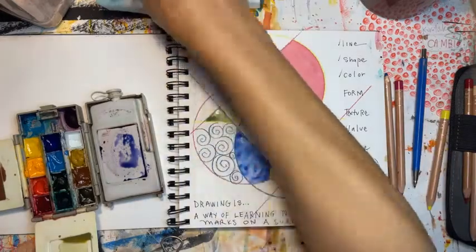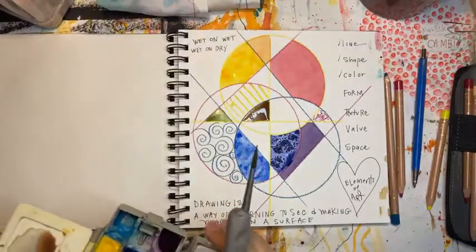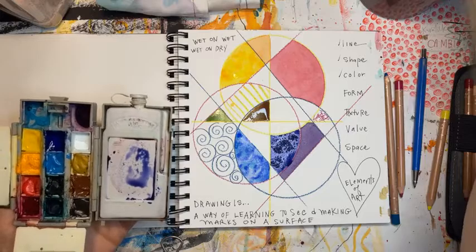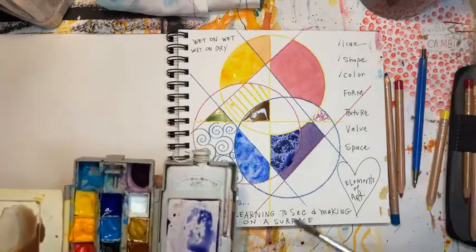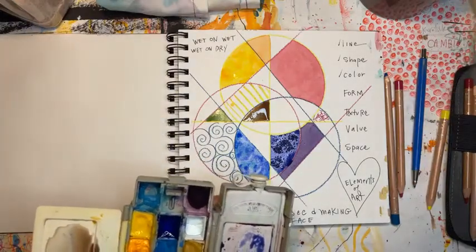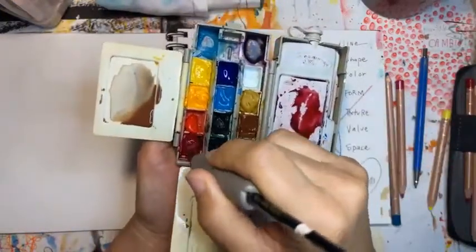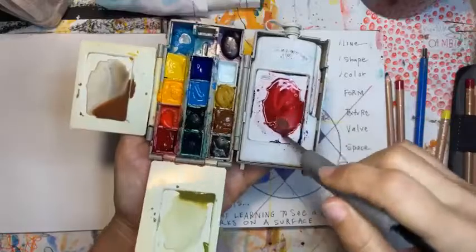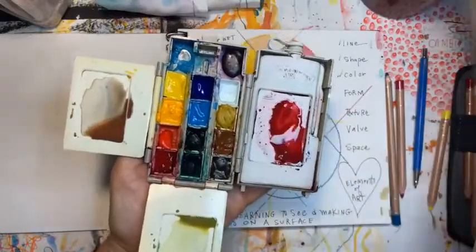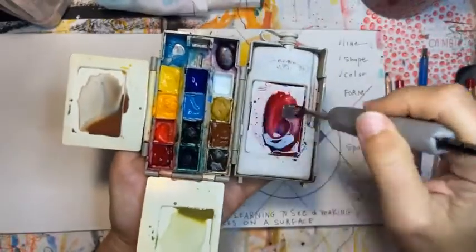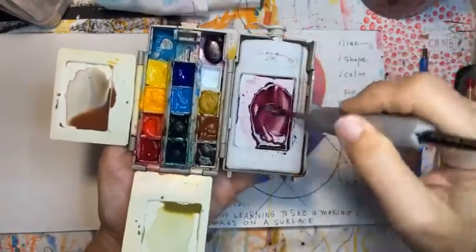And we're going to do this with another shape. So mix another color, whatever color you want. And I'm going to mix another maybe reddish blue. Maybe like a wine color.